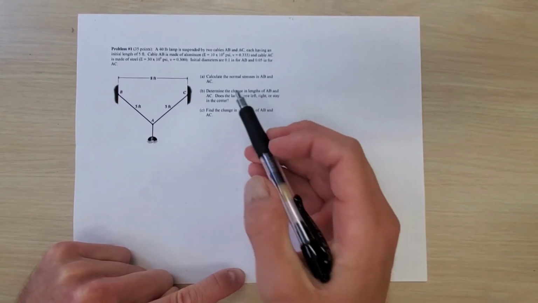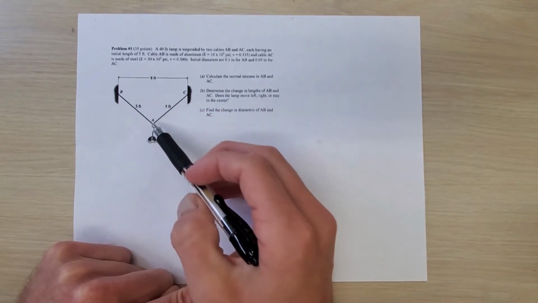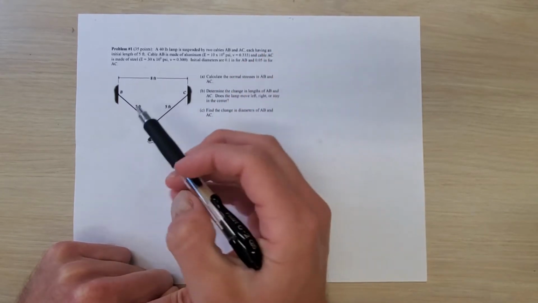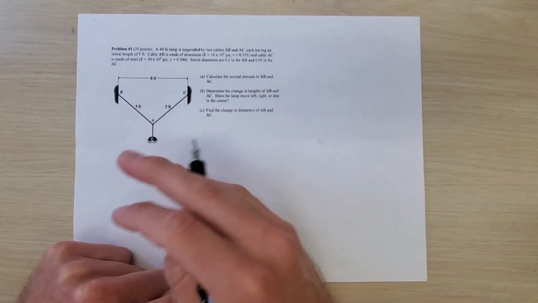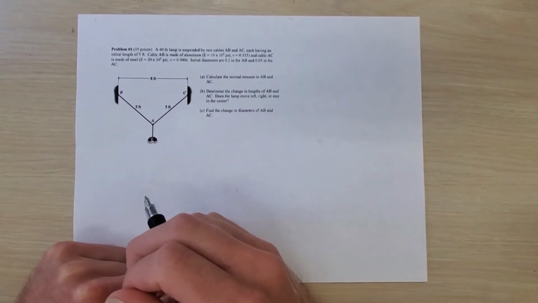What we can see this is all going to relate to is that stress is force over area. So the first step that we're going to need to do is draw a free body diagram of this system and solve for the forces in cables AB and AC. Once we figure that out, we'll be able to calculate all of these different things right here. So let me get started with the free body diagram.